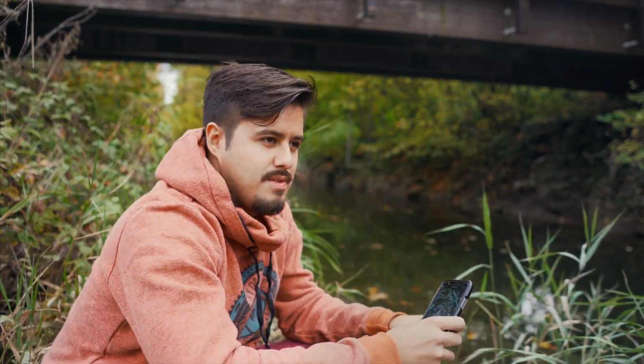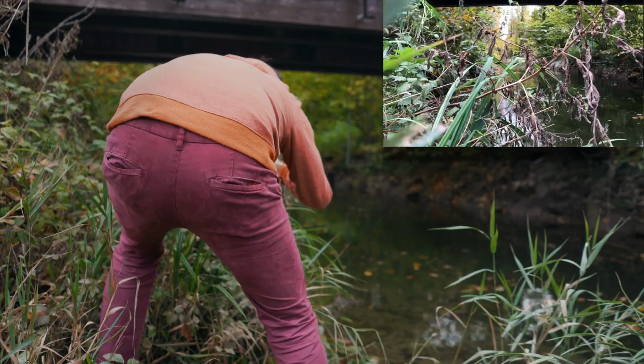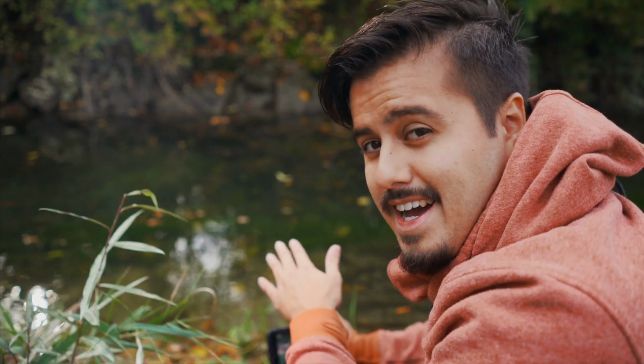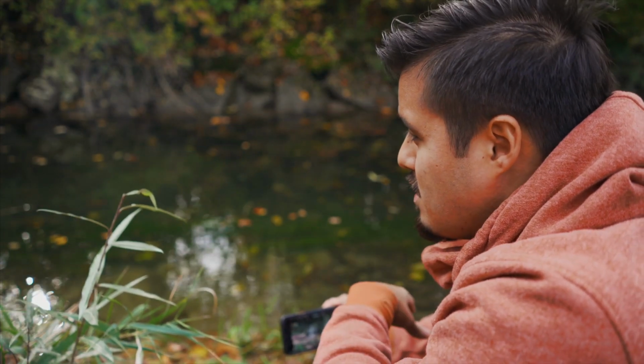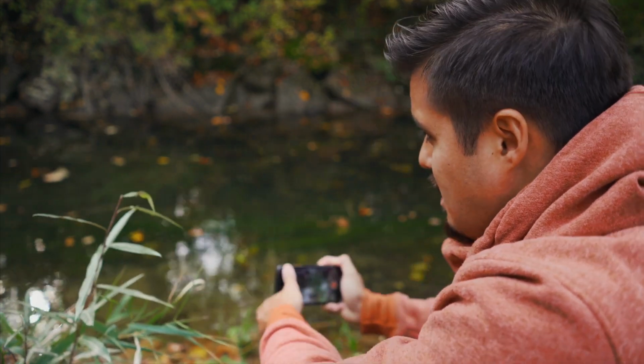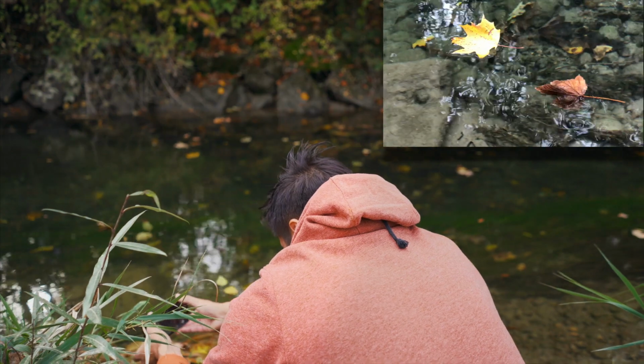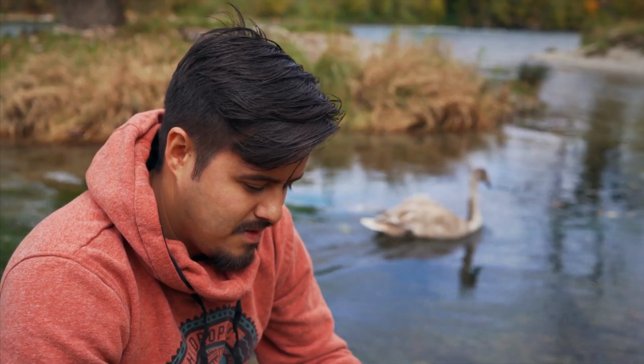I think this would be a great opening shot for the video. I'm going to make a revealing shot. What I really like are those leaves flowing on the river, so I will also take a shot of that. There's a swan behind my back and I'm going to try to take a video of that nice looking swan.